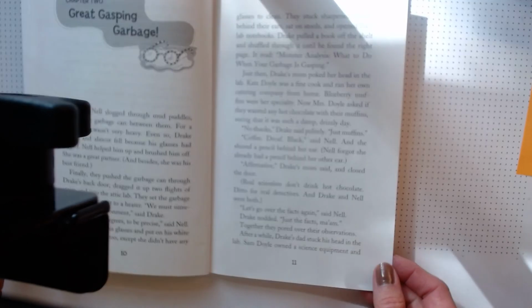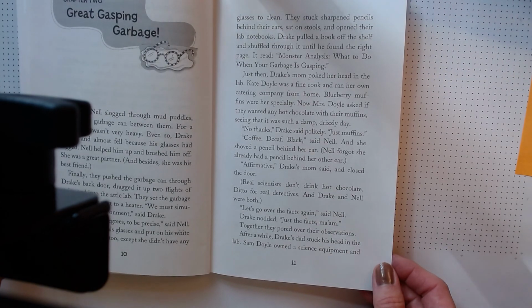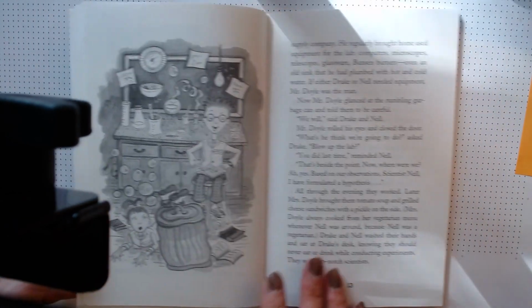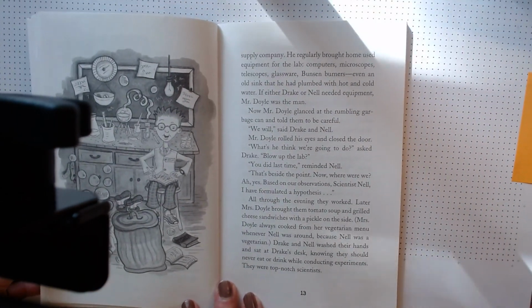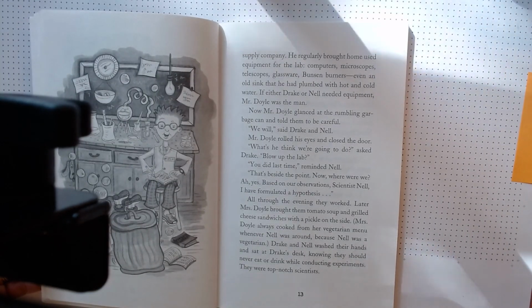Just the facts, ma'am. Together they pored over their observations. After a while, Drake's dad stuck his head in the lab. Sam Doyle owned a science, equipment, and supply company. He regularly brought home used equipment for the lab: computers, microscopes, telescopes, glassware, Bunsen burners, even an old sink that he had plumbed with hot and cold water.